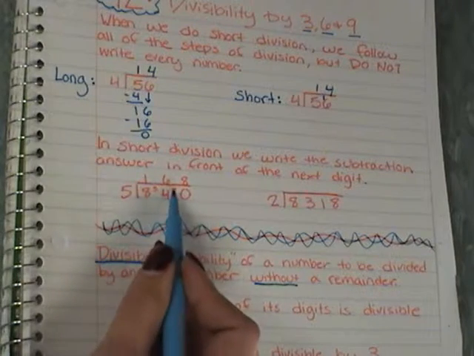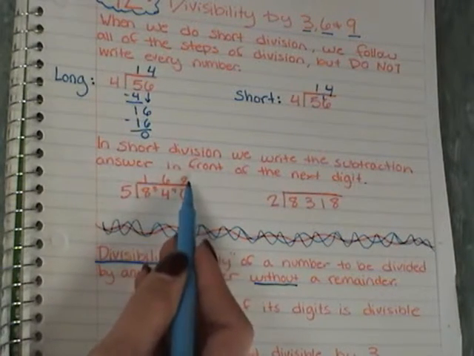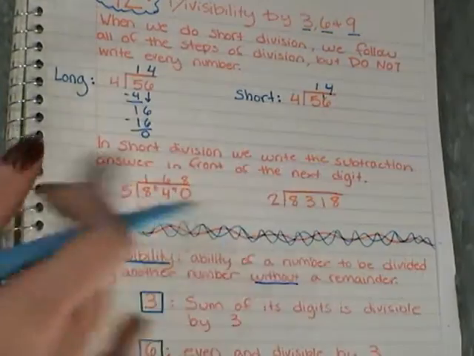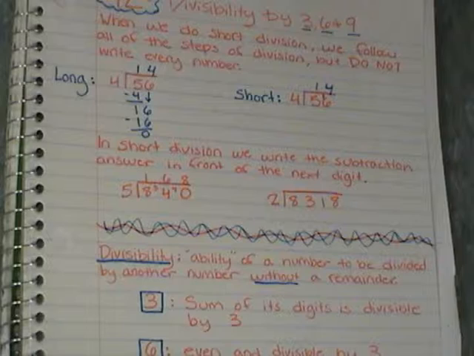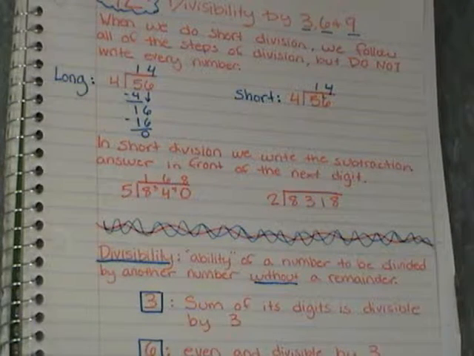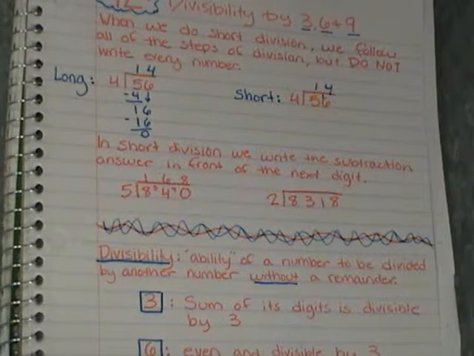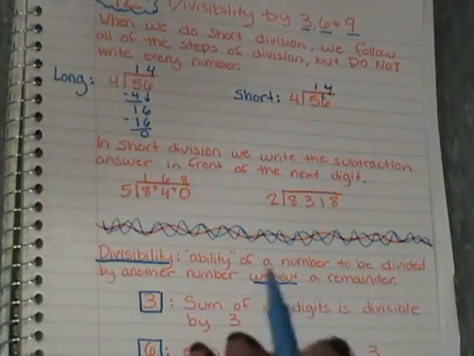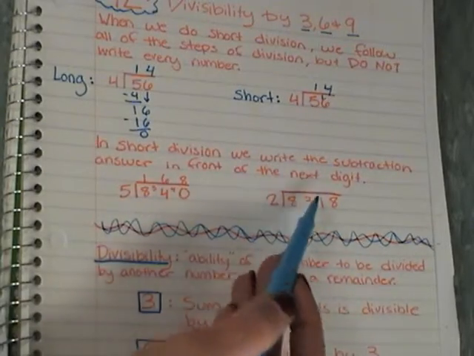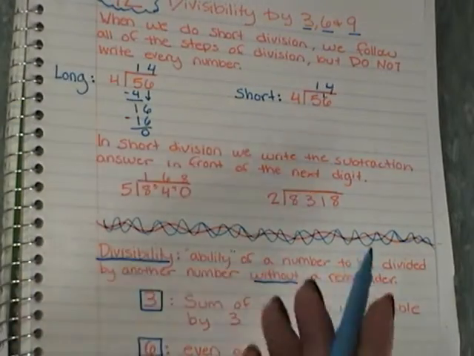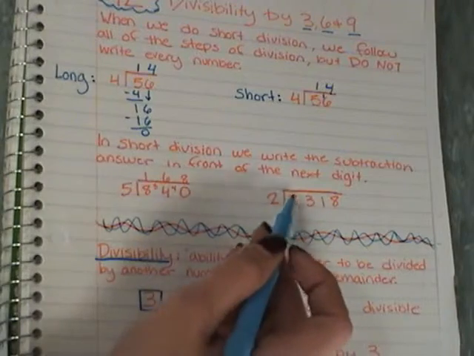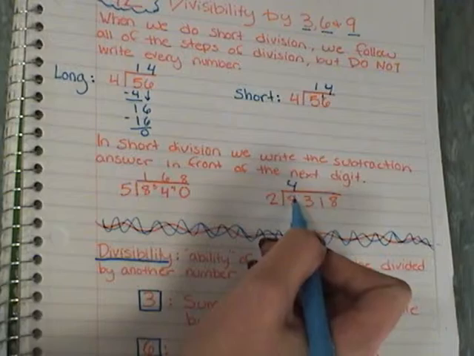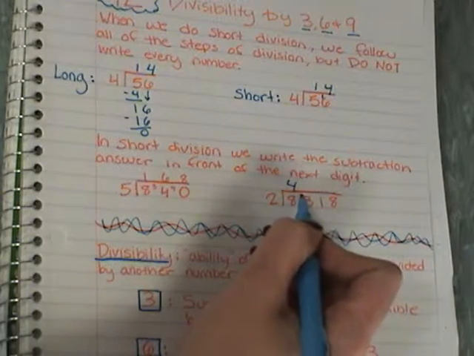So how many times does 5 go into 40? It goes in 8 times. 8 times 5 is 40. 40 minus 40 is 0. All right, and we're going to do the next one over here. Okay, all you're doing is taking your answer and putting it next to the number here and making a different subtraction problem instead of going down. Okay, so we say, how many times does 2 go into 8? And 2 goes into 8 4 times. 4 times 2 is 8. 8 minus 8 is 0, so I'm going to put a 0 here.